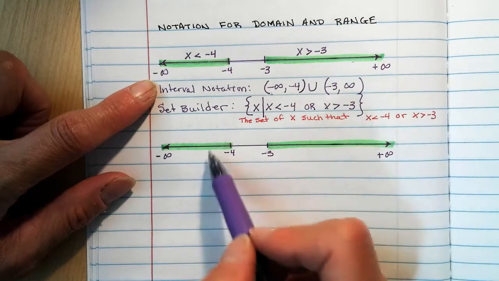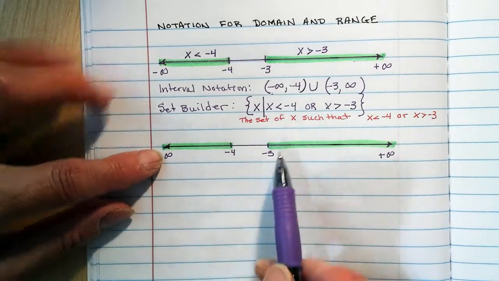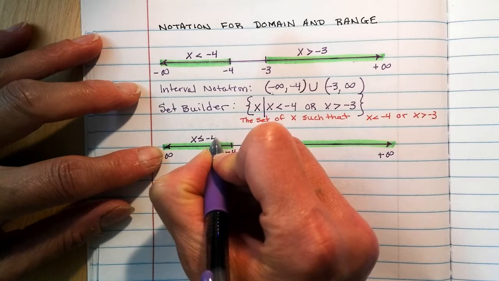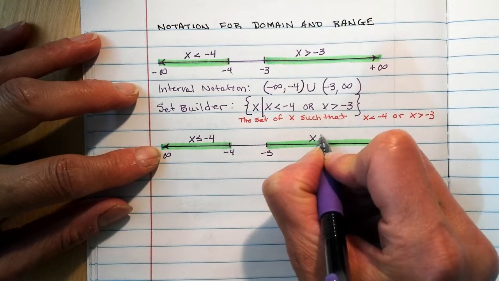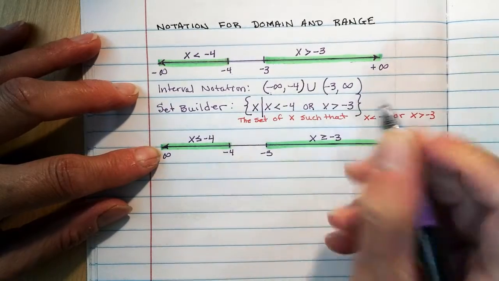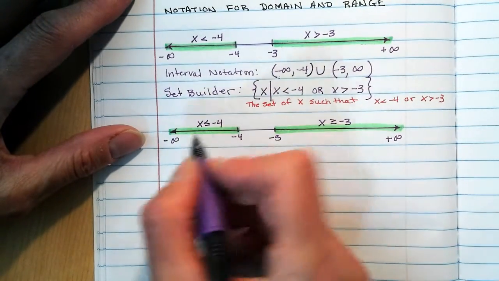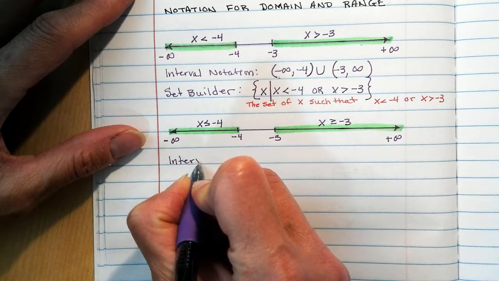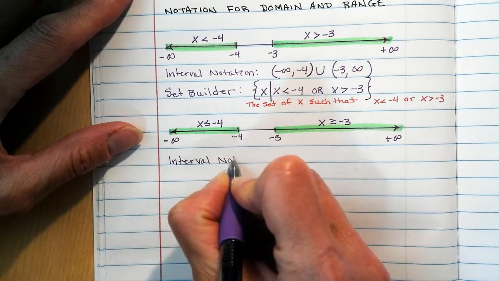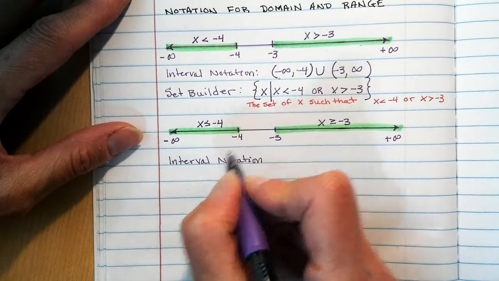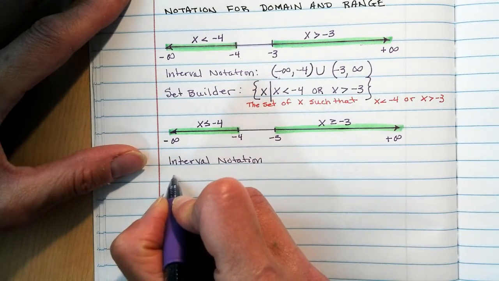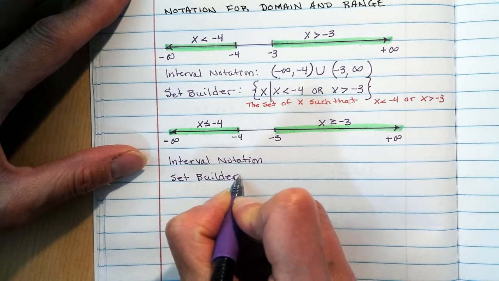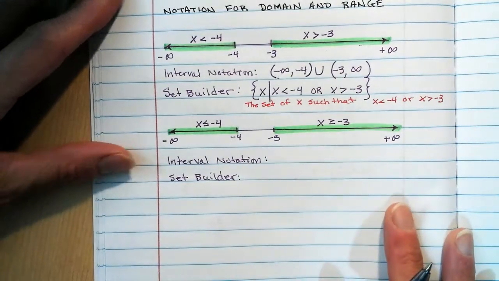Okay? So let me do the difference here. This one here I'm going to make it equal. So this one here I'm going to say x is less than or equal to -4, and this one is x is greater than or equal to -3. Okay, so the same sort of thing. Let's write down interval notation, and also let's write down set builder. I should write the word notation, but it's too many words.